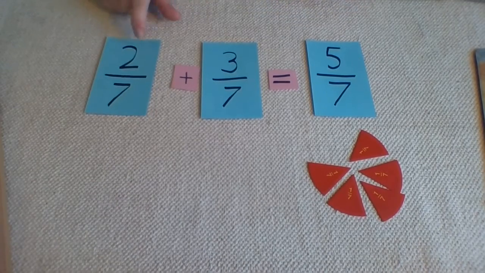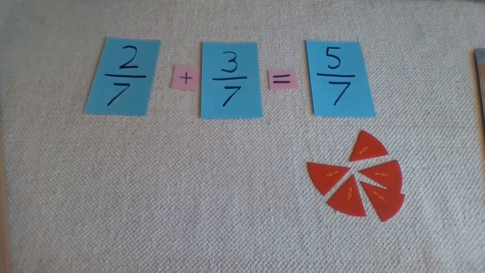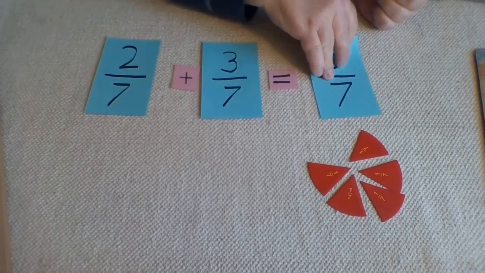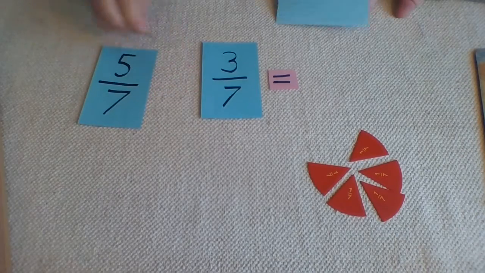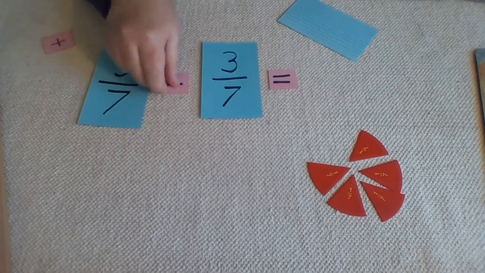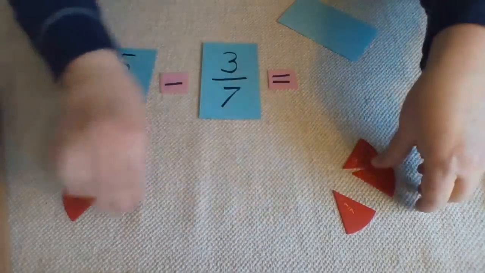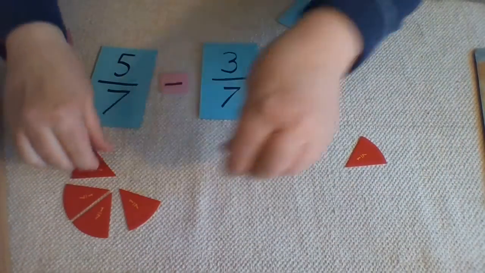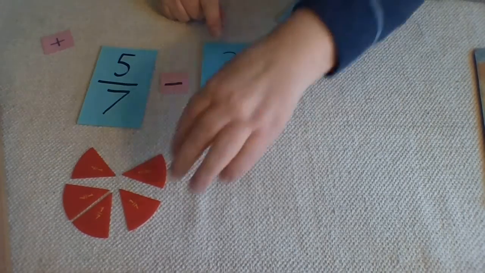Just as 2 plus 3 equals 5, we can check that by using the opposite of addition, which is subtraction. Let's start out with 5 sevenths and let's subtract 3 sevenths. Here's our 5 sevenths. 1, 2, 3, 4, 5. And we're taking away 3 of these sevenths.